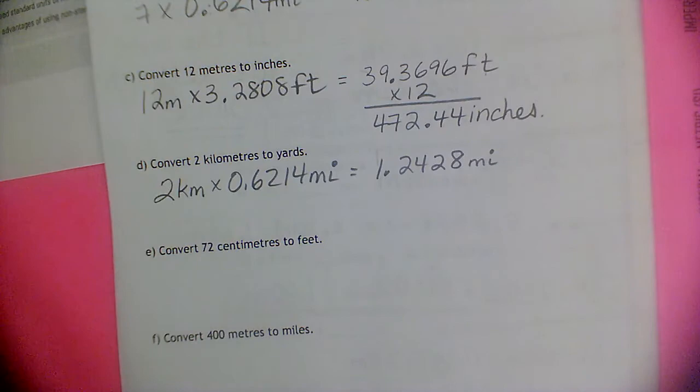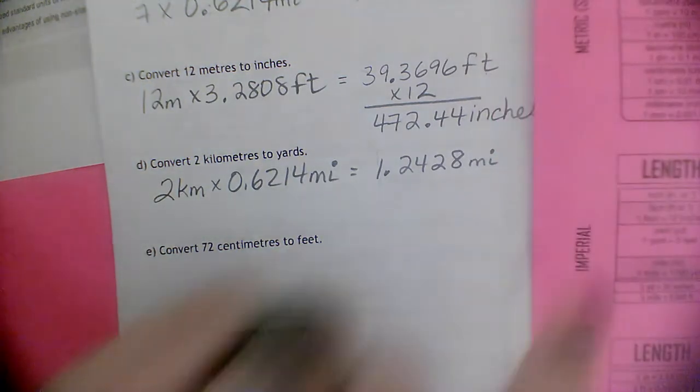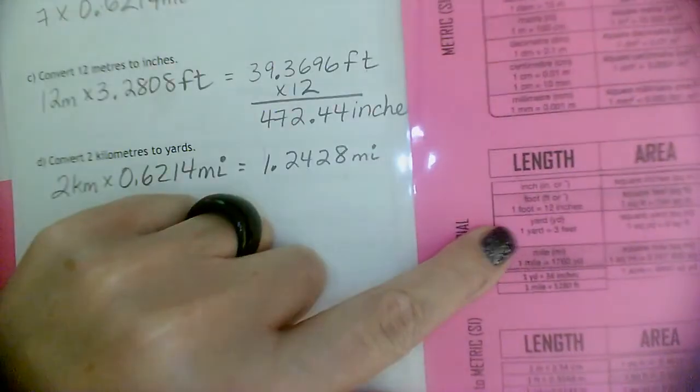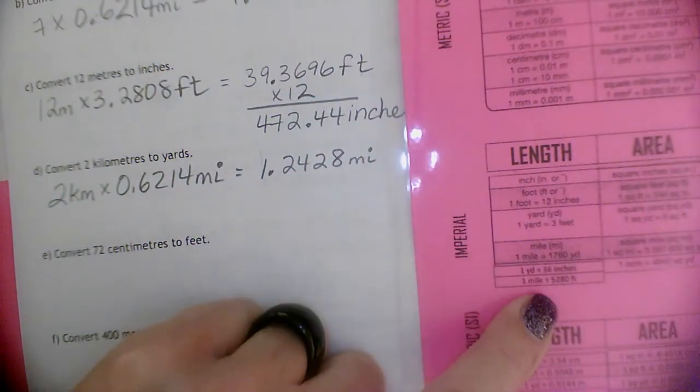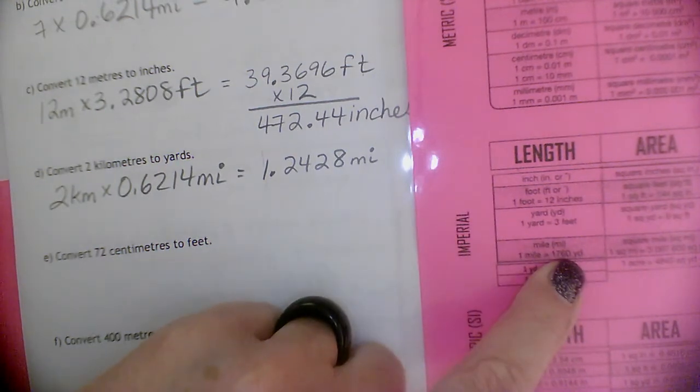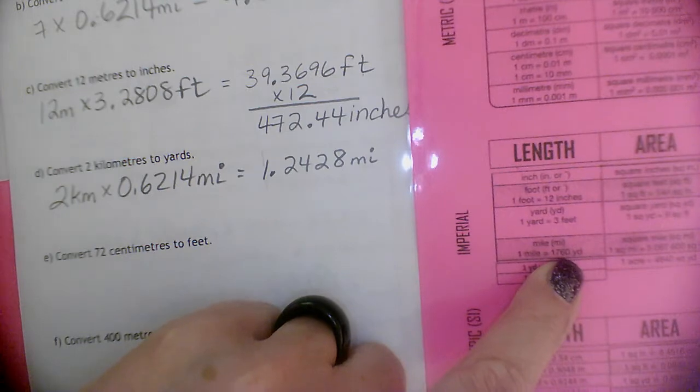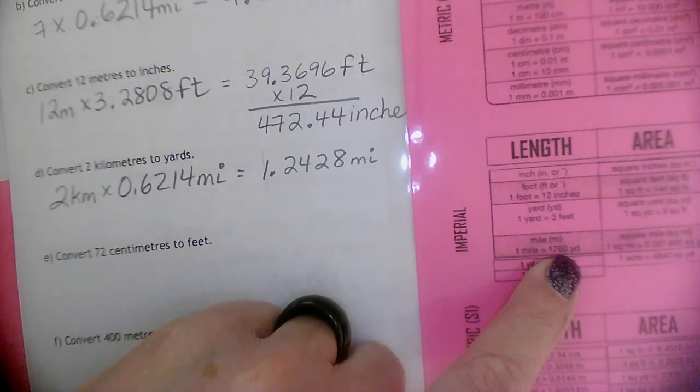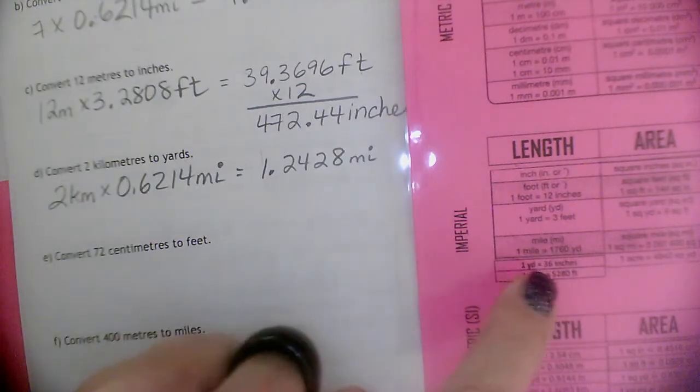So again, make sure you put your units on. I'm in miles to yards, so I'm going to go back up. I'm in the Imperial one. Miles and yards has what? Oh, here we are. 1,760. Am I in the same direction of units as on the sheet? Miles to yards? Yeah. Miles to yards.